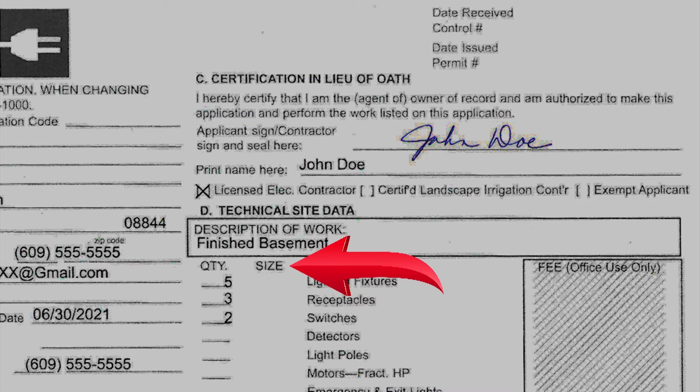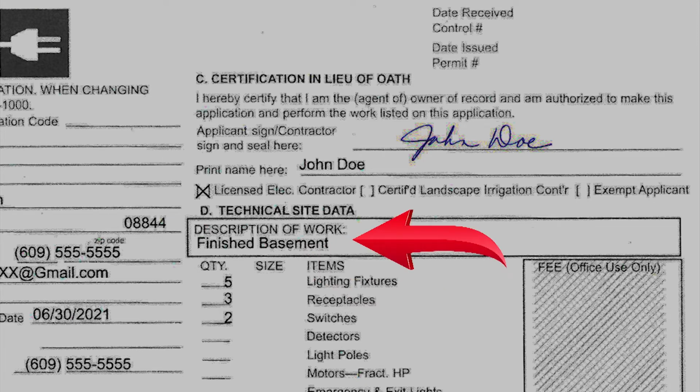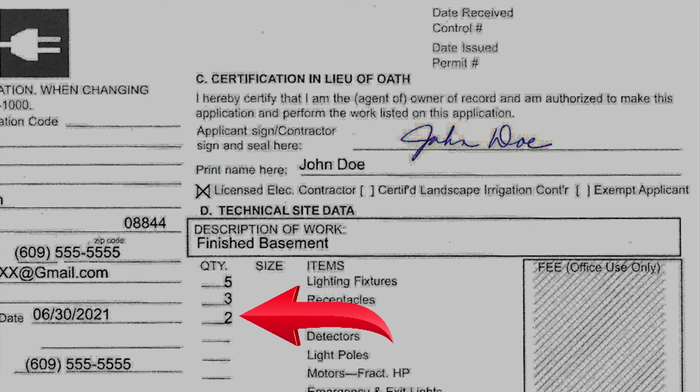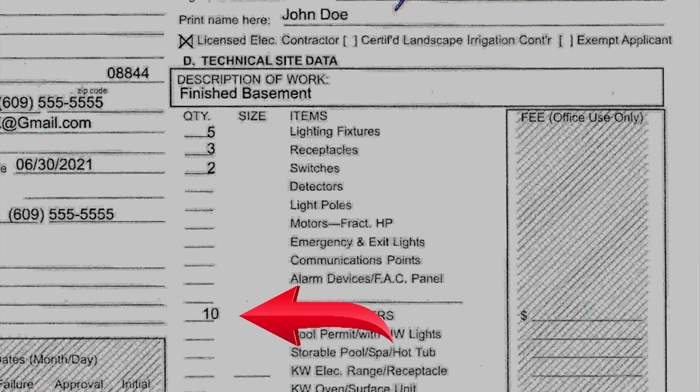As you can see in the example here, electrical is being added to a finished basement. 5 lighting fixtures, 3 receptacles, and 2 switches with a total number of 10 items being added. If an item is not listed, enter it in the blank lines available. If more space is needed, attach another sheet to the electrical subcode.